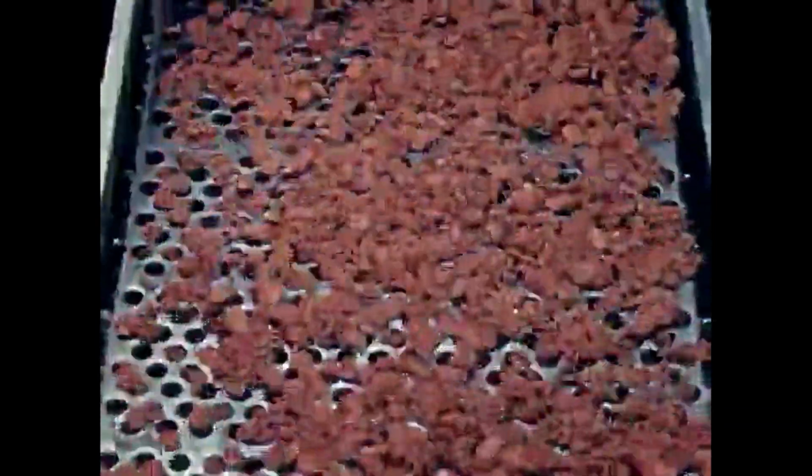Of course, that's only size. It doesn't say anything about quality of the fruit. I'll come to that later.